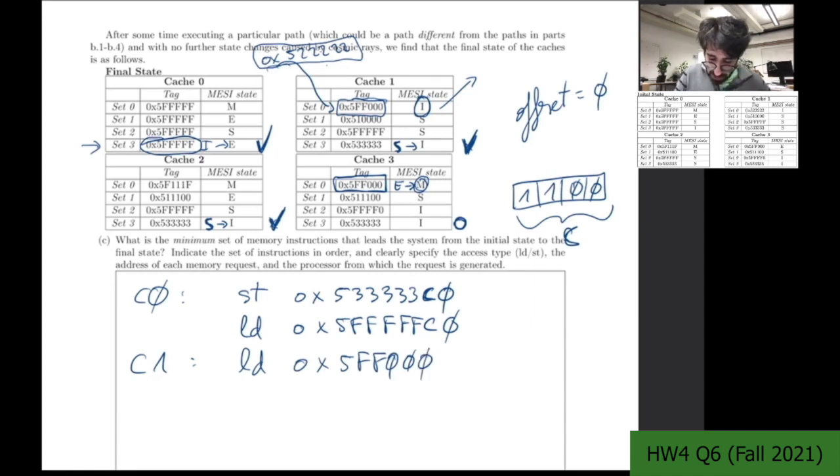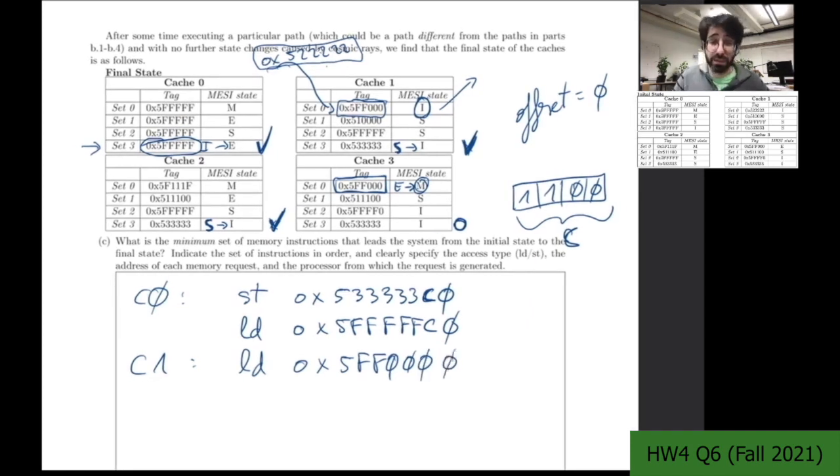FF000. This is in set 0 and offset 0. So by doing that, we load this cache line in cache 1 in S state, actually, and we put this in S state too in cache 3. So for the final step, we need one more instruction to modify the state in cache 3, and invalidate the same line in cache 1.